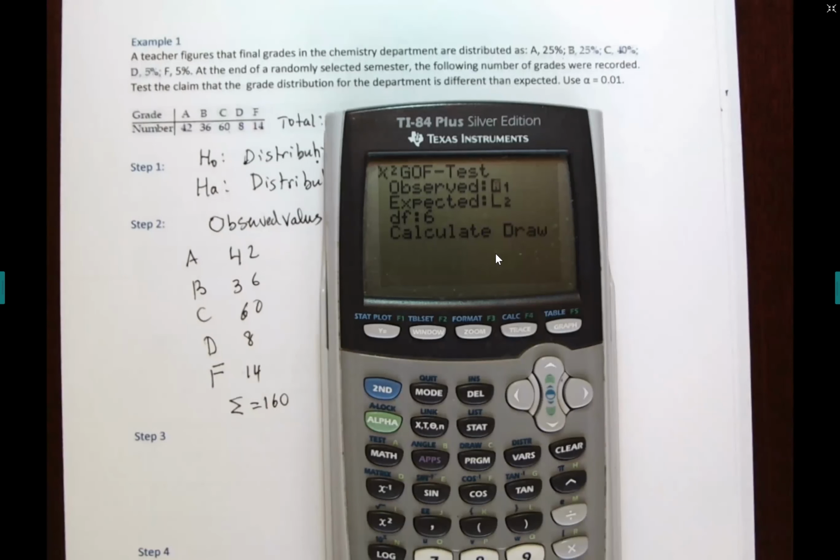I put them in L1. Where did you put your expected values? I put them in L2. My degrees of freedom, now I need to change this. Your degrees of freedom is the number of categories in your distribution minus 1. I have 5 categories, A, B, C, D, F, 5. If you minus 1, it will be 4. And hit calculate.